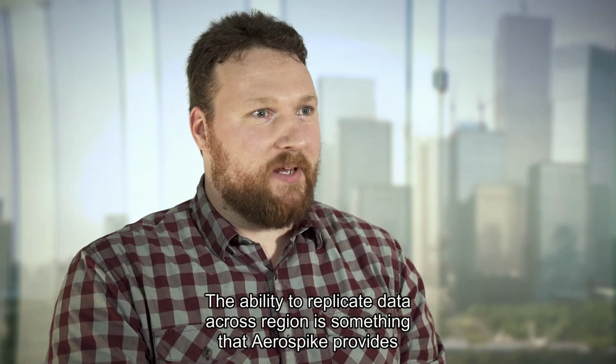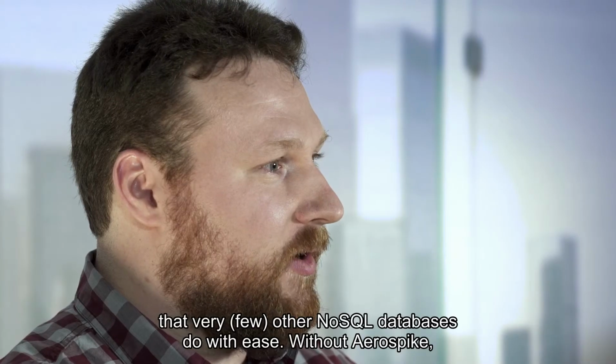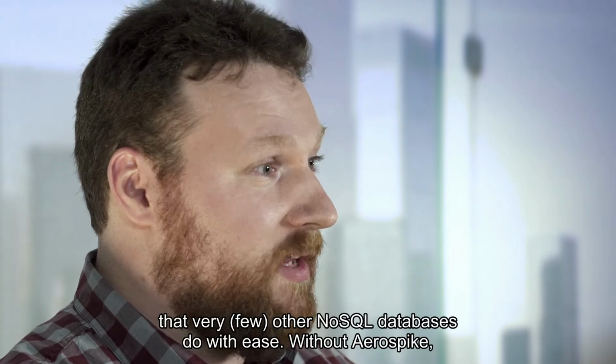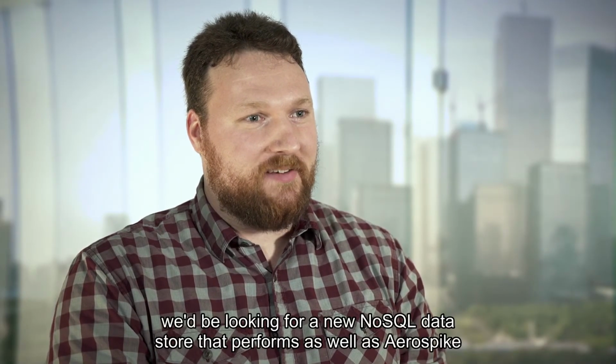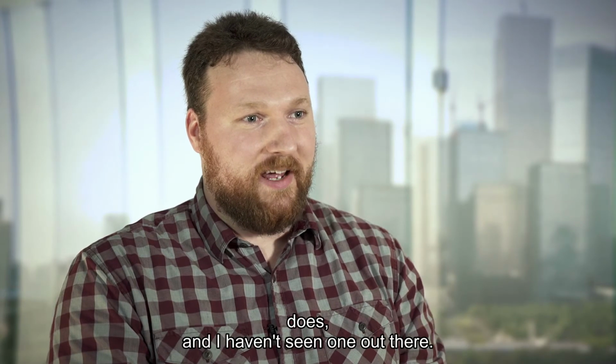The ability to replicate data cross-region is something that Aerospike provides that very few other NoSQL databases do with ease. Without Aerospike, we'd be looking for a new NoSQL data store that performs as well as Aerospike does, and I haven't seen them out there.